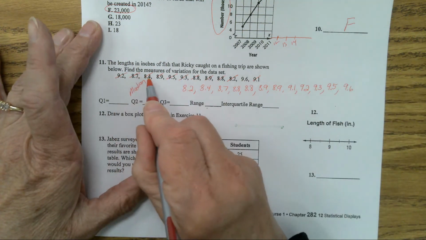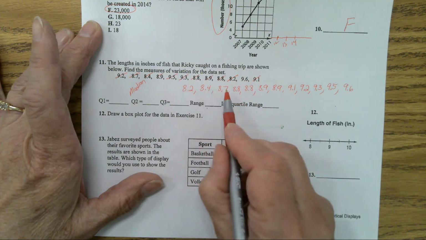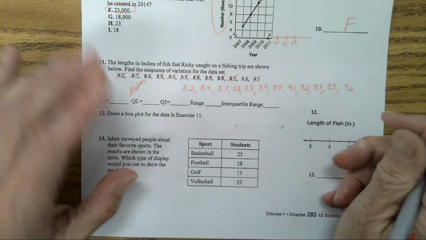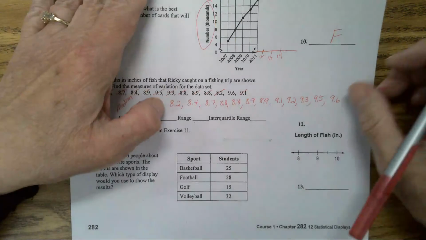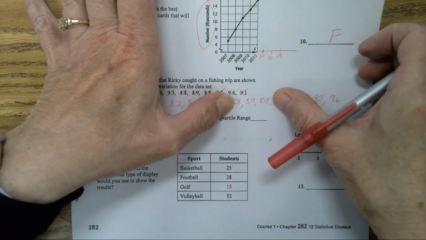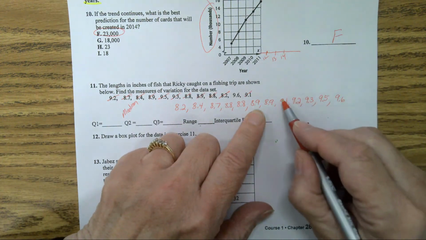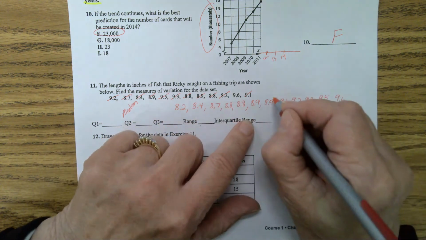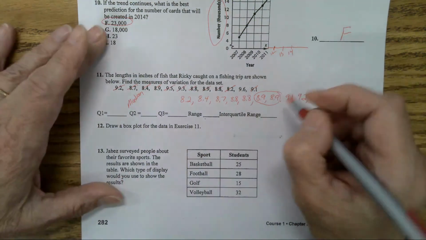1, 2, 3, 4, 5, 6, 7, 8, 9, 10, 11, 12. Good. Now, I got to find my middle numbers. I have 1, 2, 3, 4, 5, 6 on one side and 1, 2, 3, 4, 5, 6 on the other. They're both the same. So my median is 8 9/10.